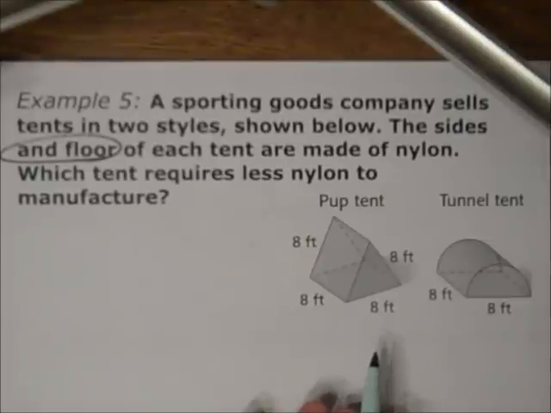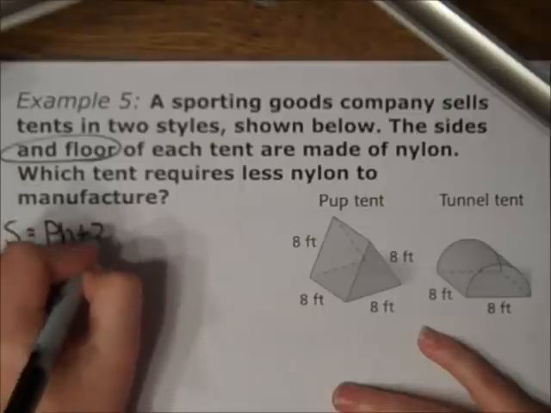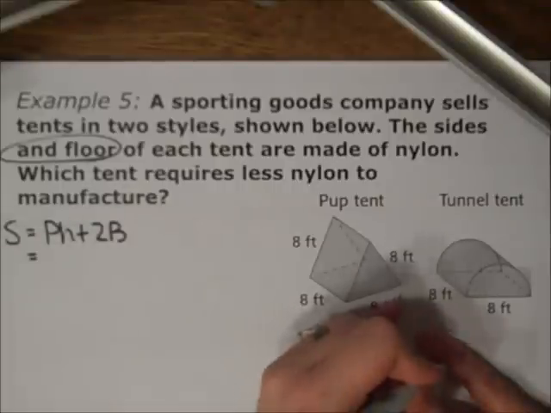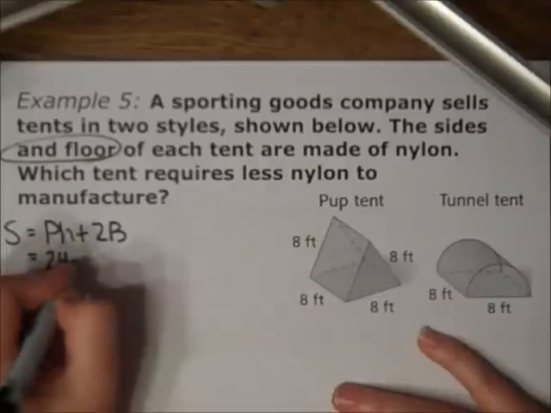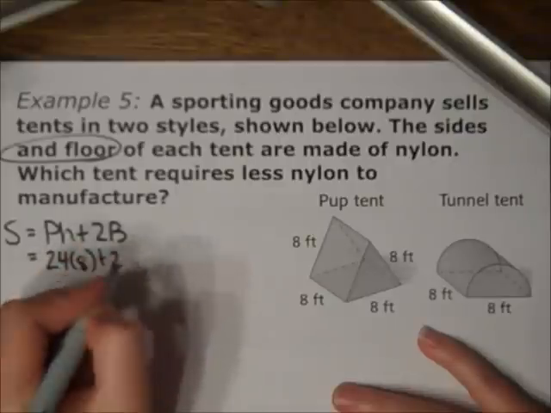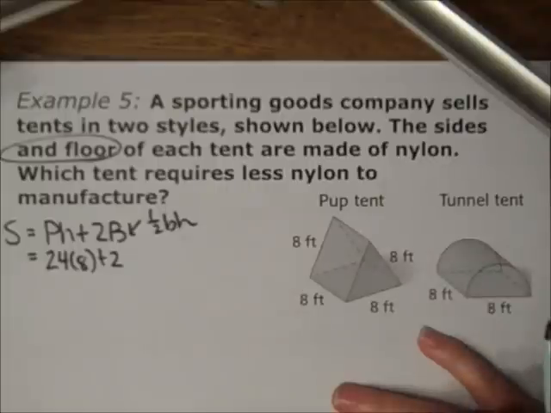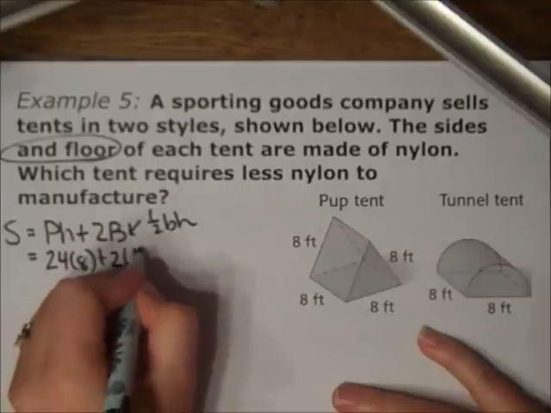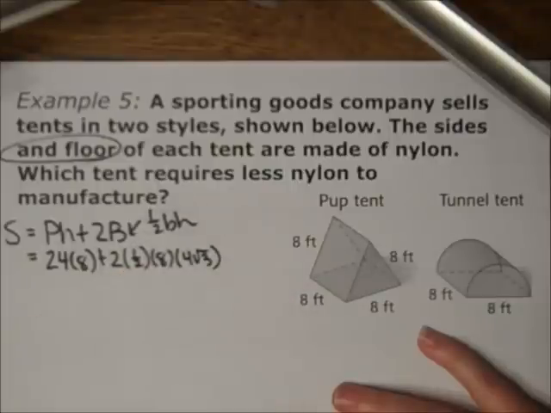Okay, so let's start with the pup tent. We are going to want to do the total surface area of this pup tent. So we want to do surface area is PH plus 2B. So perimeter, 8 all the way around, would be 24. The height is also 8 plus 2B. We know the base is 1/2 BH because the base is a triangle. So we just did one like this. The base is 8. The height is 4 on the square root of 3 because we know that trick now, that half on the square root of 3.